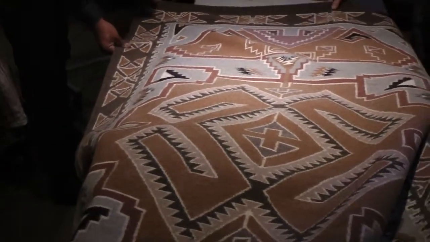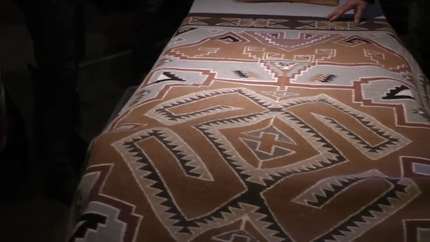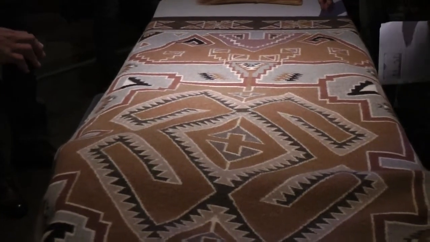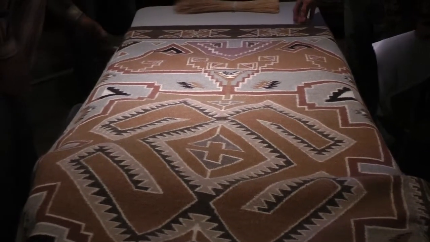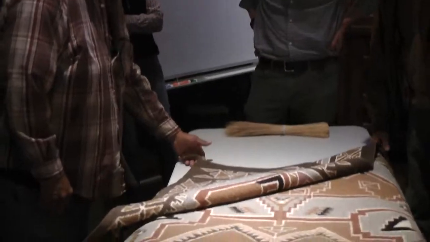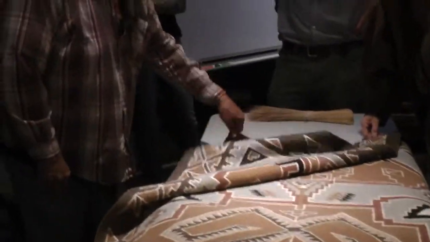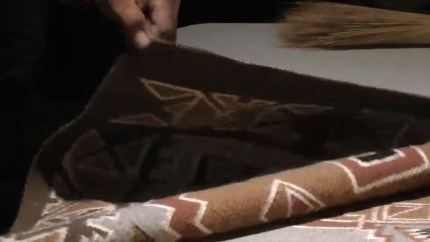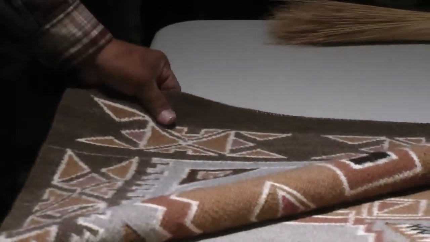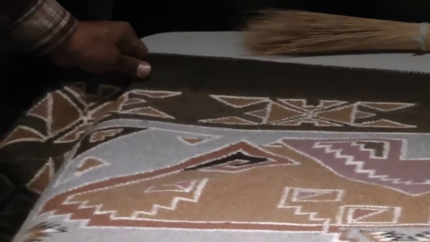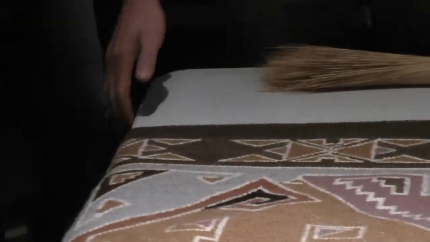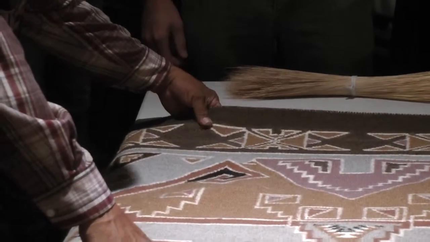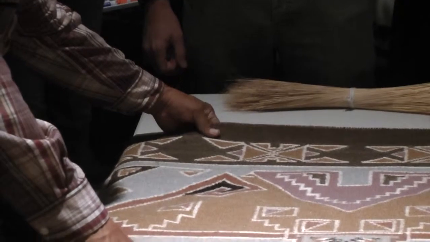Okay, the way to see how well these rugs are woven is you take the outer edge and you lay it down, and then you go like this. See how it flaps real easily? That means it's very well woven. And the way to tell which way is the top and the bottom, you feel around right here. I think this is the bottom over here. The bottom side is a little bit harder.